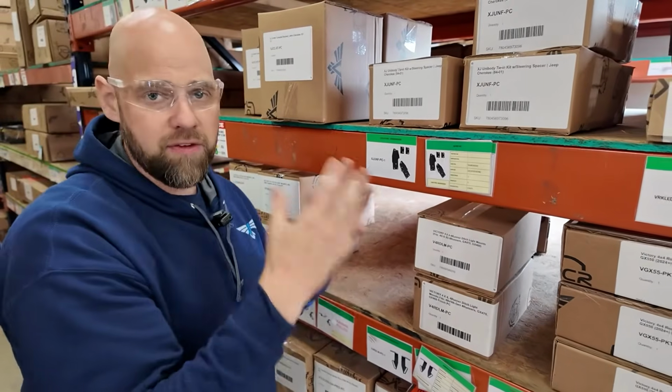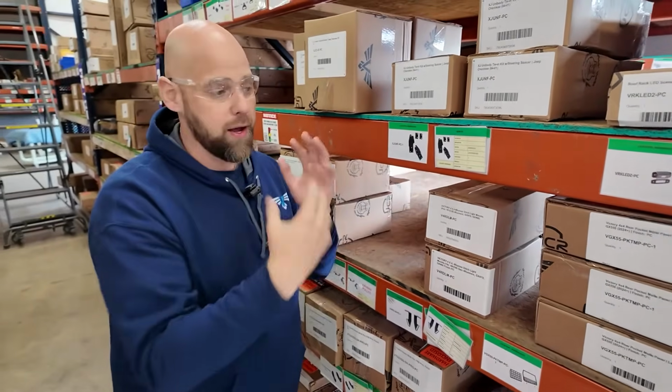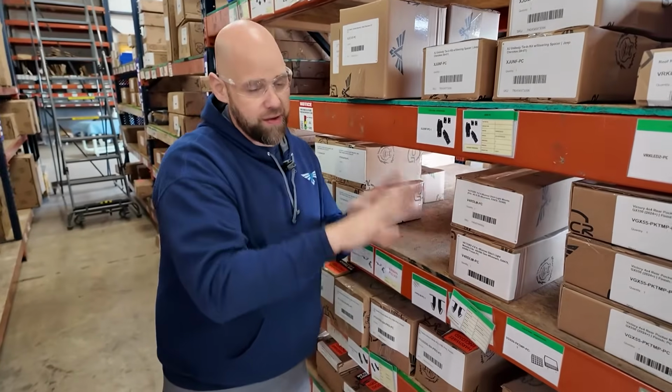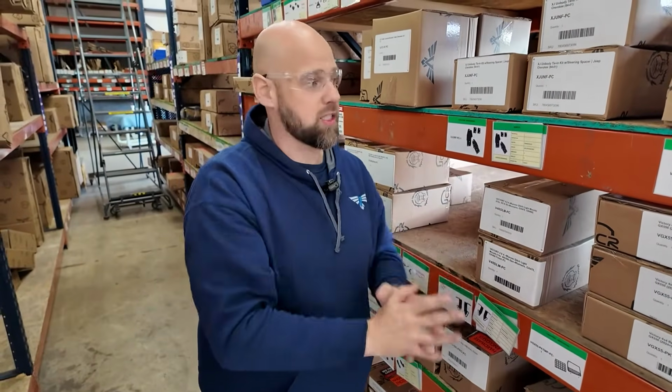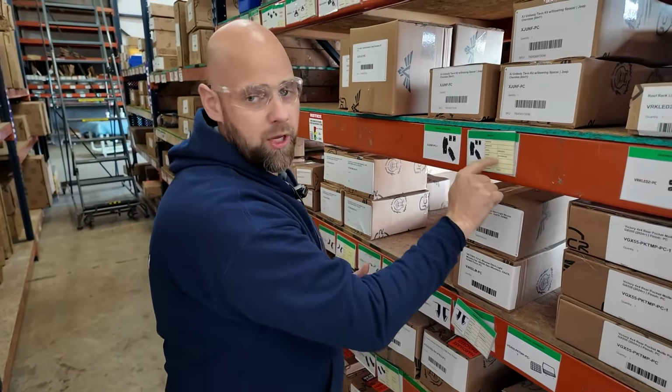Everything here has been manufactured by us, brought through our packaging line, packaged, put on the shelf. Now we have a shipping person who can just grab from the shelf and ship it to the customer. And then when you reach these replenishment numbers, they pull the card and turn it in.